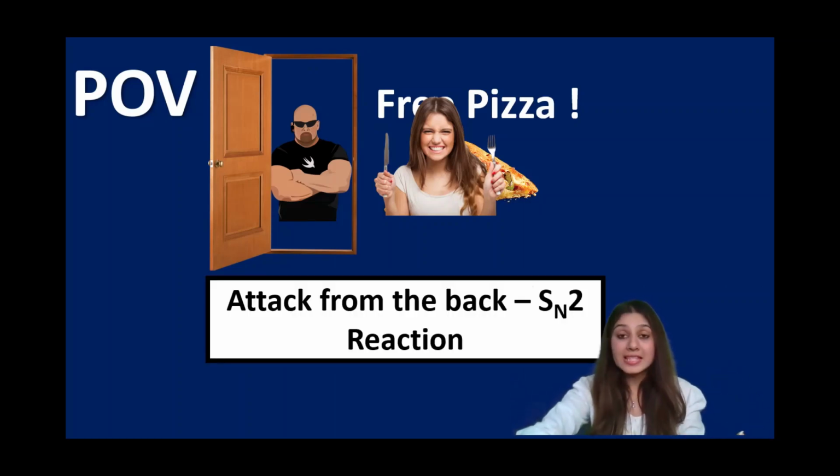Well, this is exactly what happens in case of an SN2 reaction, which is attack from the back. This is the strategy of an SN2 reaction, where the nucleophile is going to attack from the back. So let's deep dive into the chemistry part a little because we have to.